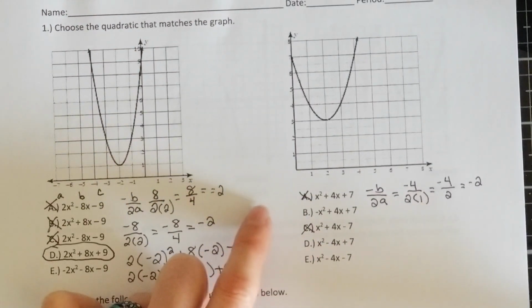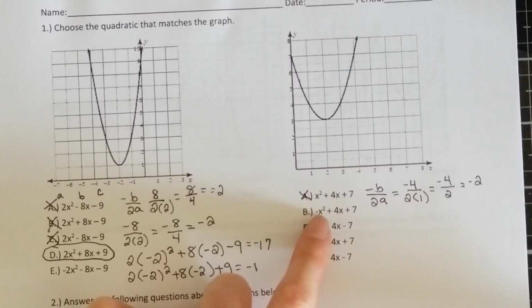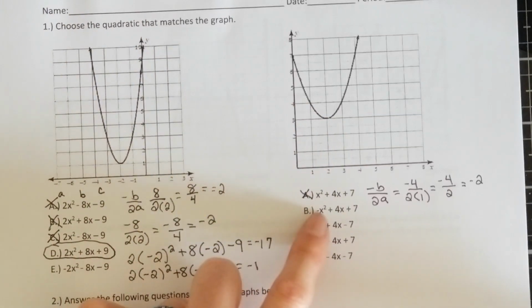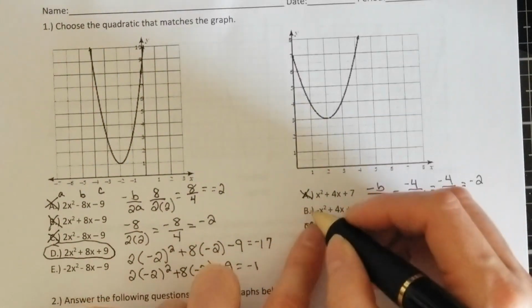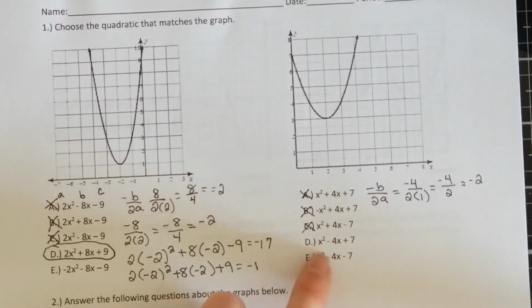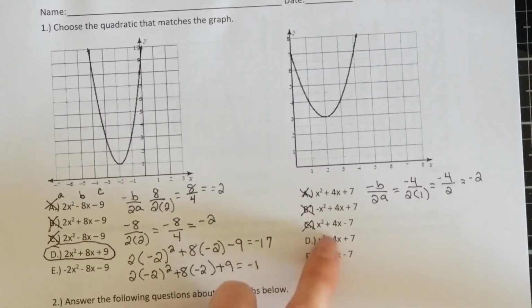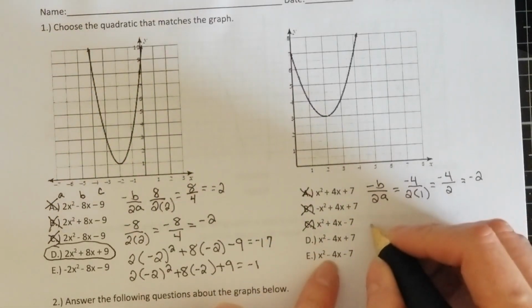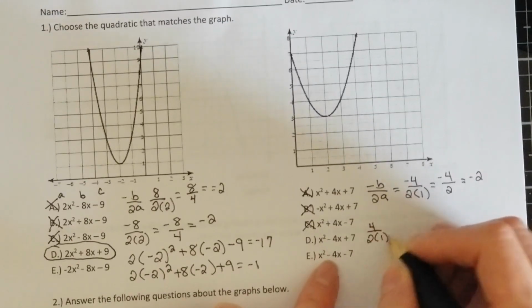Alright, I know it cannot be B because the negative in the front means the graph would open down. And since it opens up, I know it cannot be B. So I'm not going to worry about that one. I know it has to be either D or E. Okay. So we have 4 divided by 2 times 1.